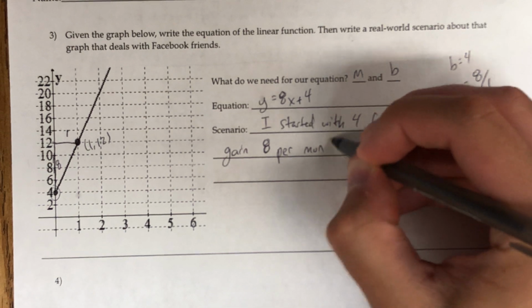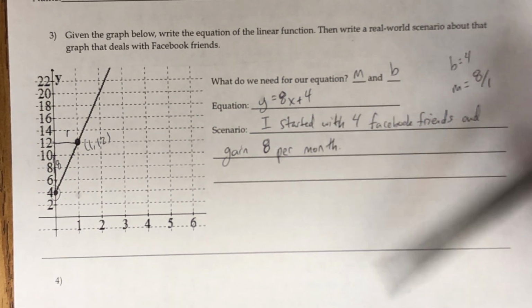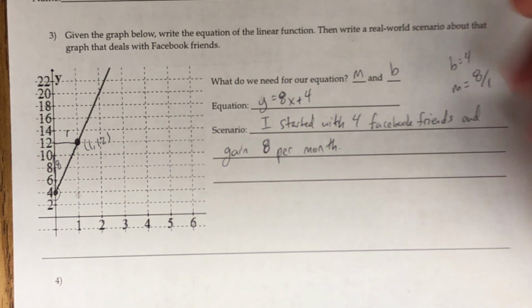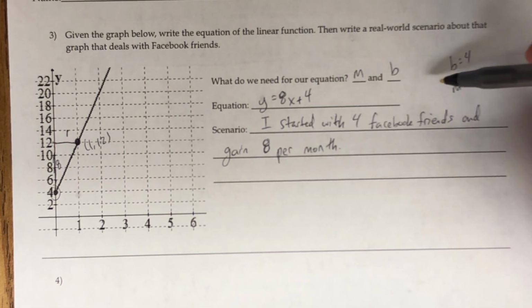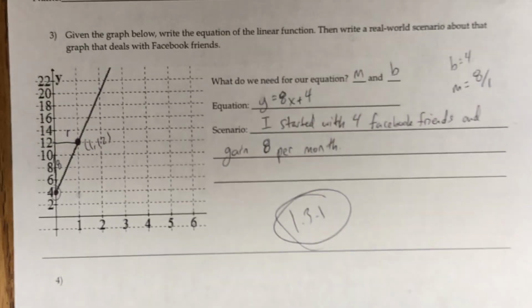I feel like per month is reasonable. We're not told a unit of time, so you could say per year, per minute, per day, whatever you want to do. Okay, so that is learning target 1.3.1.